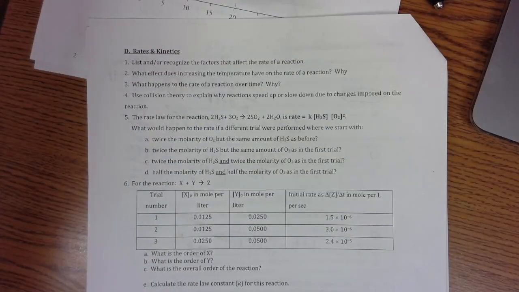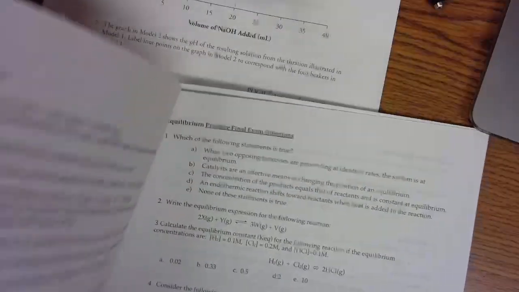All right, so this is the Chemistry X exam review semester 2. Today we're going to discuss rates and kinetics and general equilibrium.